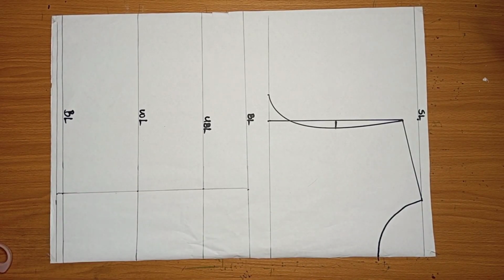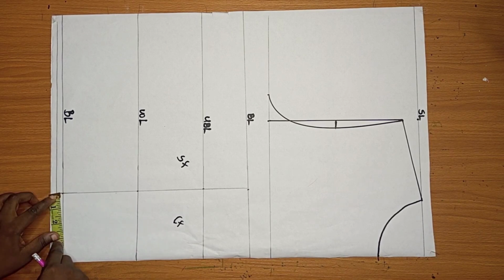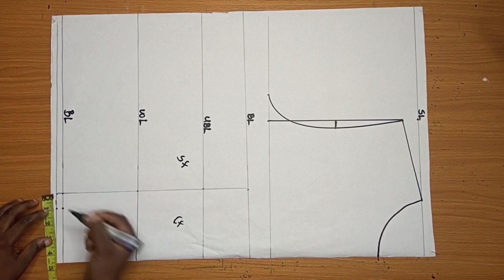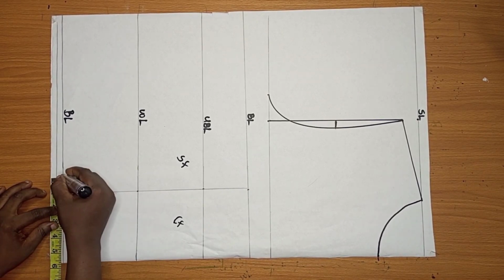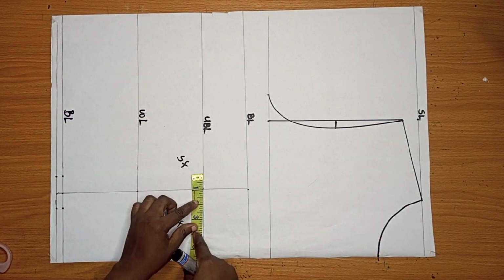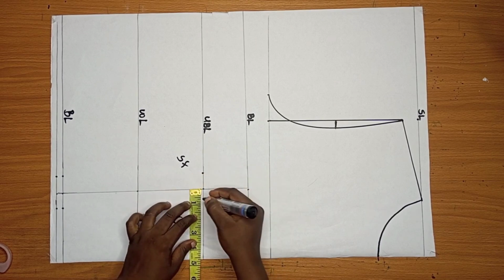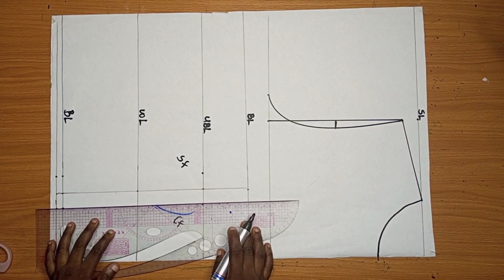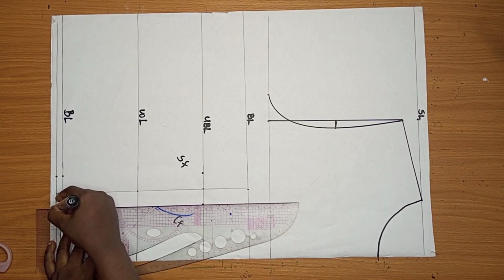So after I'm done doing that, I'm going to label this here my center front, and then the other side my side front. Now the next thing I'm going to do is on my basque waistline on the center front, beside the dart leg, I'm going to mark 1 inch. Then on the side front, beside the dart leg on the basque waistline, I'm going to mark another 1 inch. Now on my under bust line, I'm going to mark 1 inch on both sides, okay, on the dart leg, and then I'll go ahead and connect the points together this way.